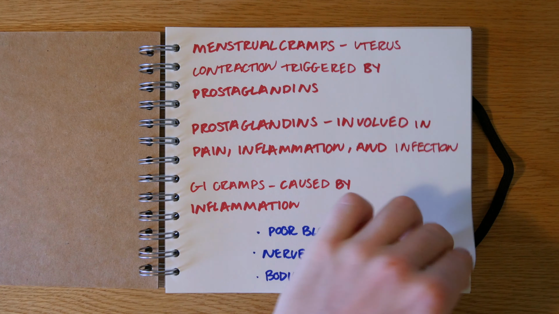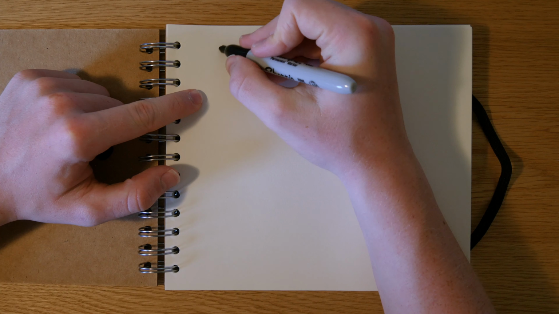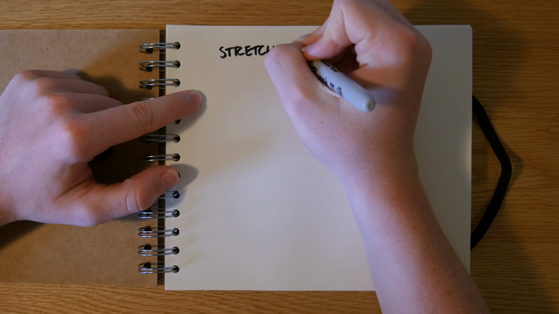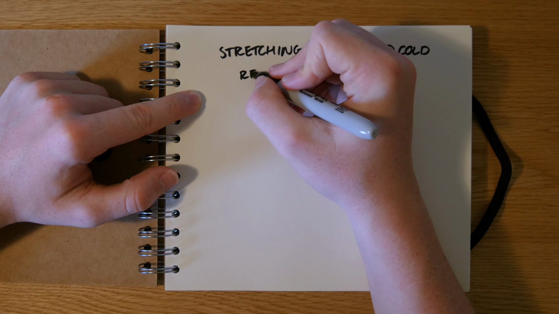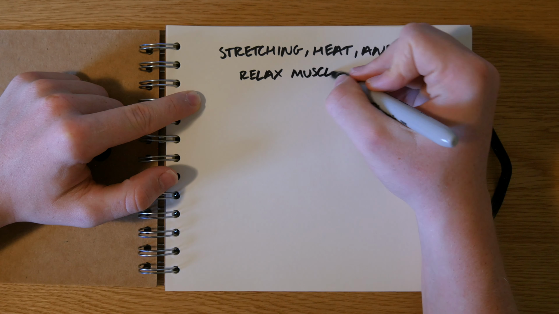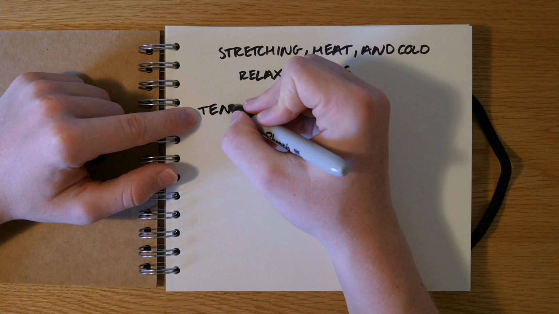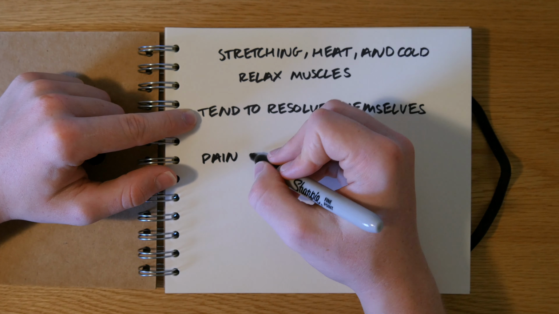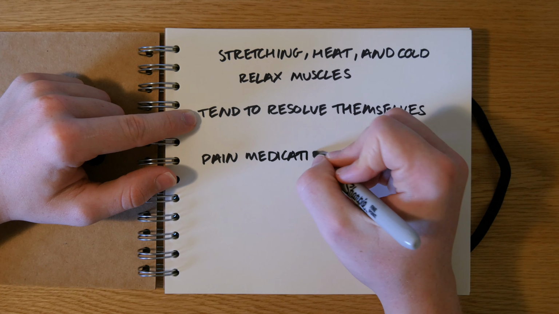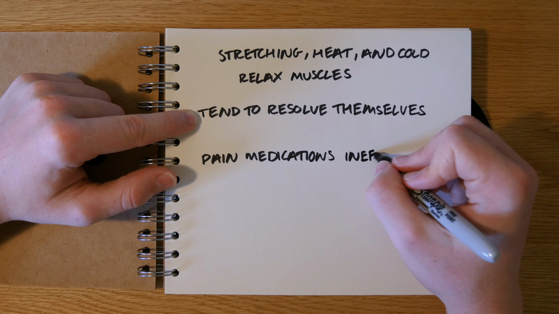The treatment for cramps is relatively straightforward and includes regular stretching and massaging and applying heat or cold to the affected area. Both of these things help to relax the muscles and relieve excessive contraction. Cramps usually go away after a few minutes to a quarter of an hour on their own. Therefore, pain medications such as ibuprofen and paracetamol will not help as these take longer to take effect.